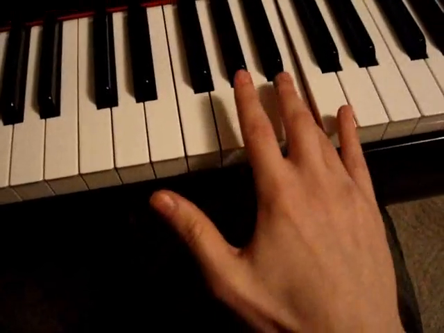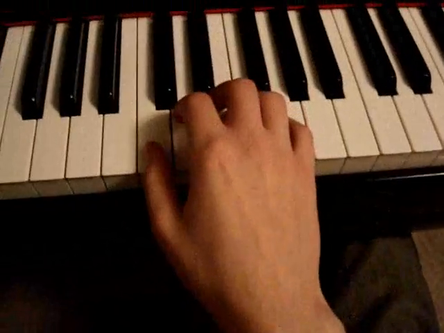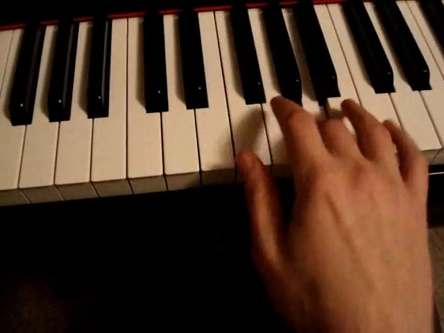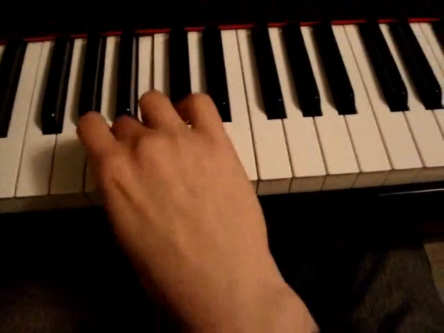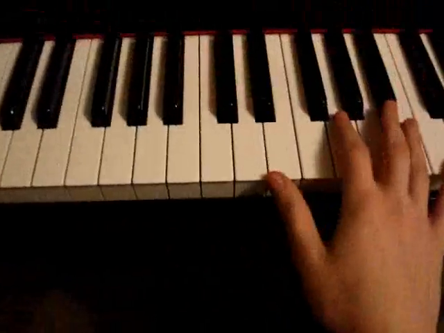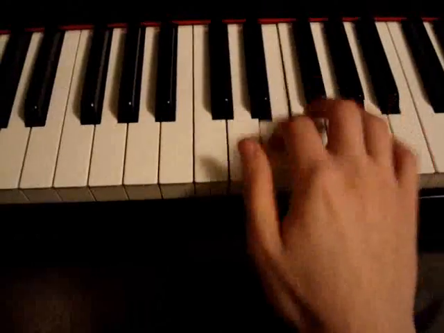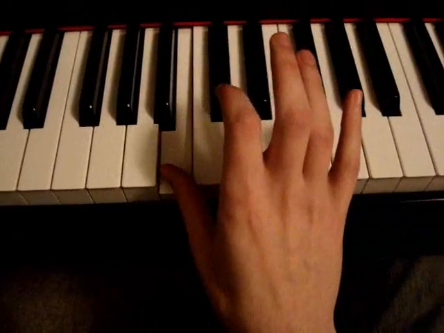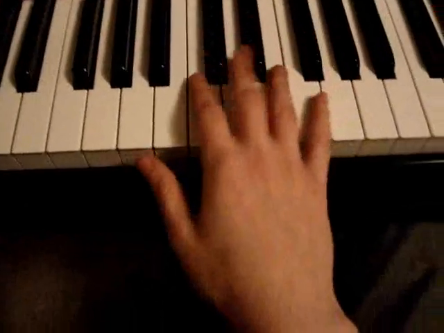It's pulling, pulling, pulling towards that note. It's called the leading tone. So if you ever want to end a piece, you just go leading tone, back to tonic. Just like that, and it makes anything sound like it's finished.